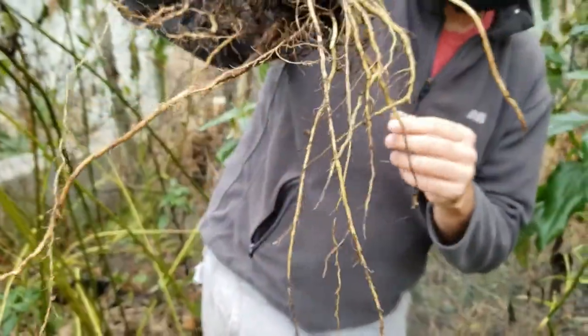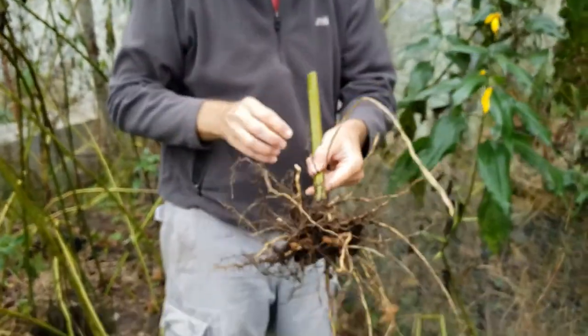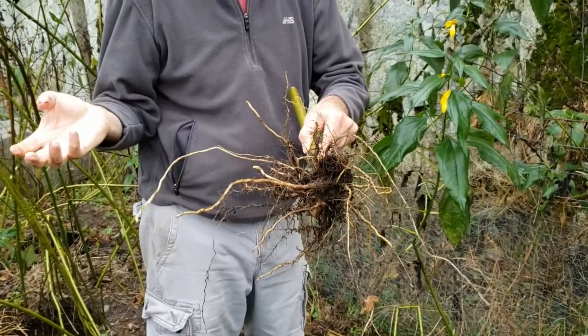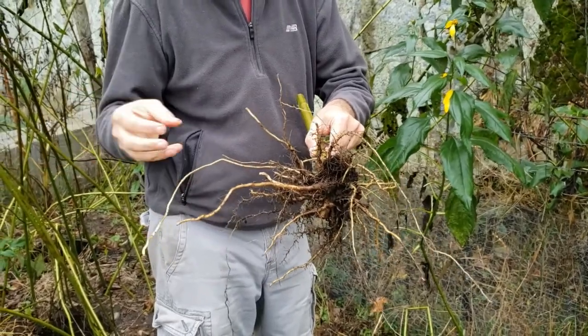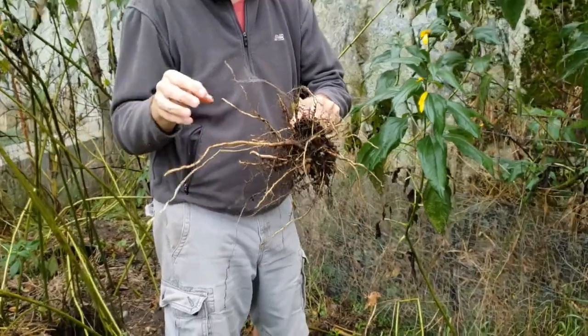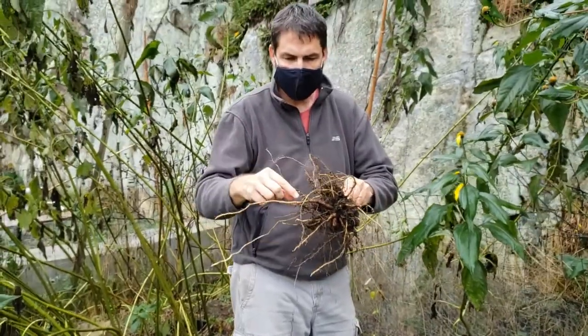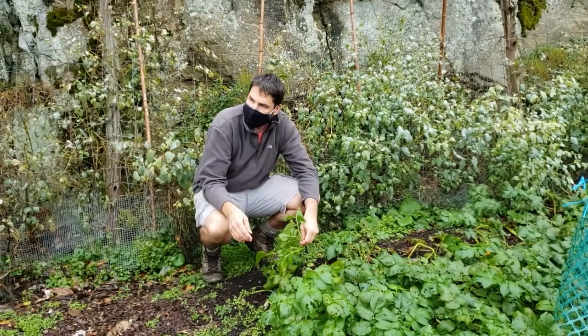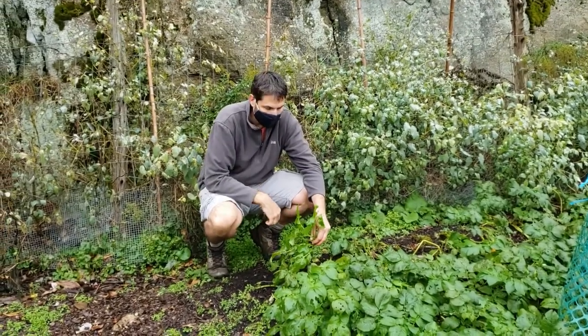Now some of these are not actually roots, they're edible stems. They're underground parts of this stem where the sugar is stored, but also where new plants can be made. And these are called tubers. This is some of the edible parts of the Jerusalem artichoke. And here's a plant that's somewhat similar to a Jerusalem artichoke.